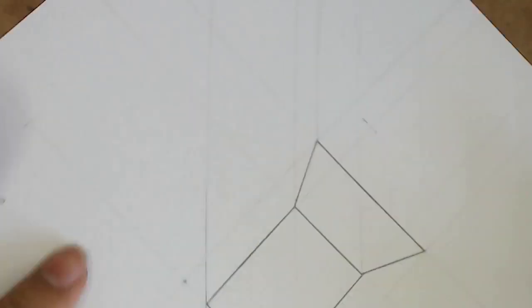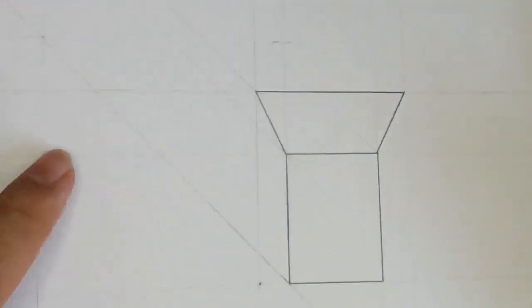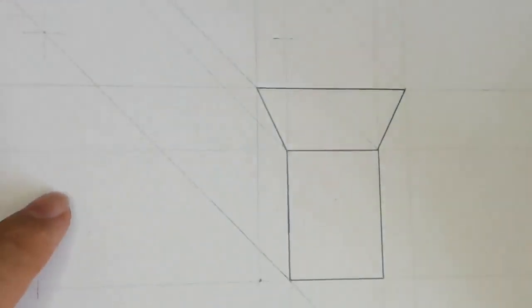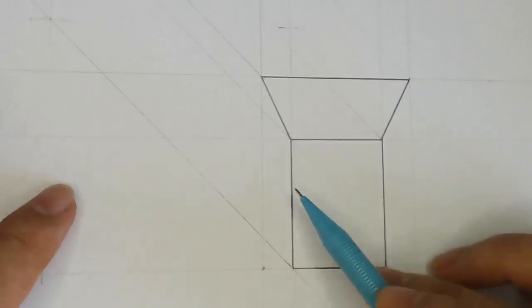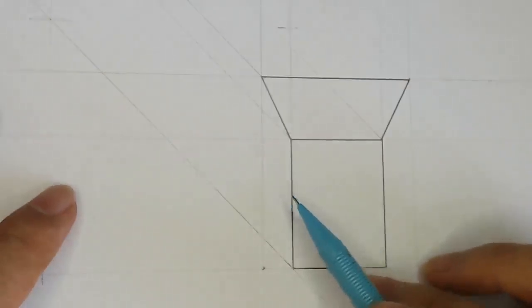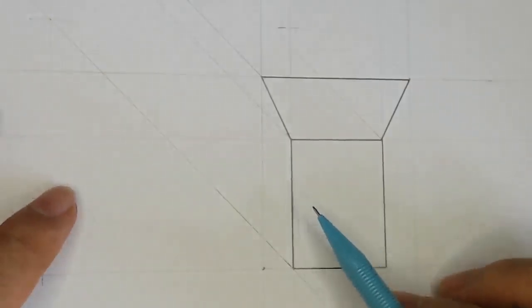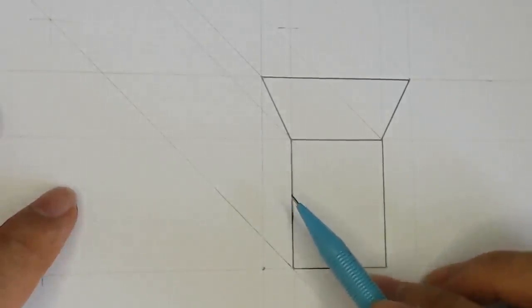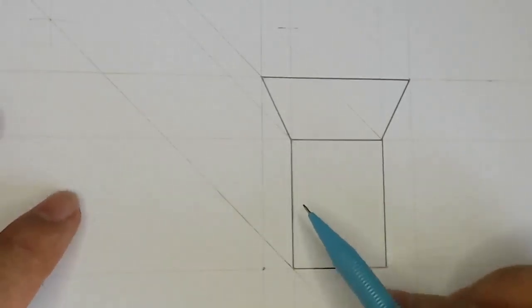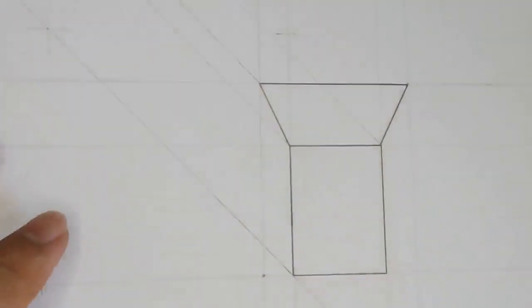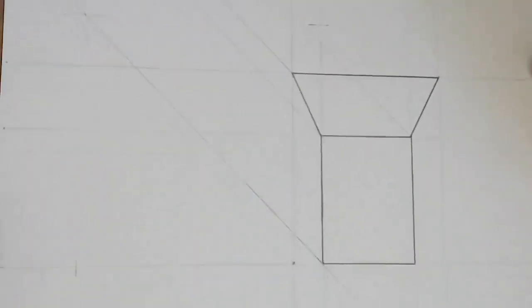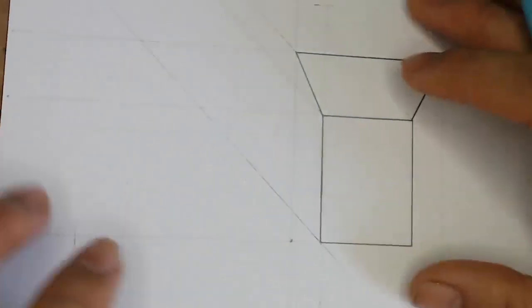Okay. On this side, why didn't I put a guideline? Because it is hidden, correct? So there is no way I can see it. This is why in the first place I don't need this guideline. You're supposed to be able to imagine it like that.